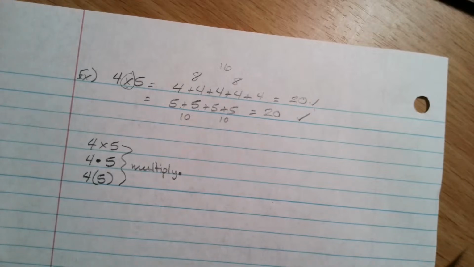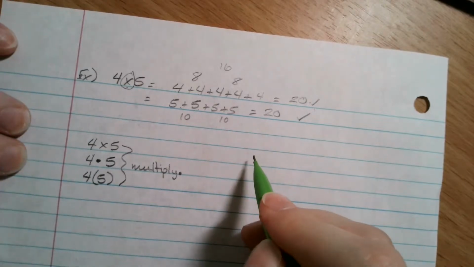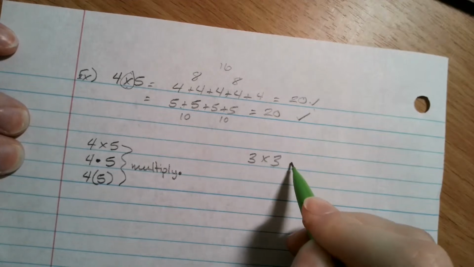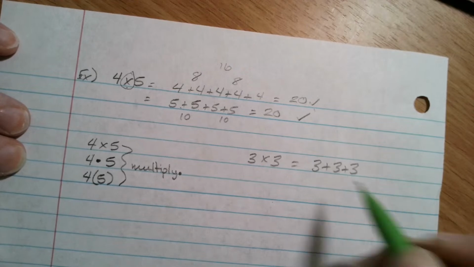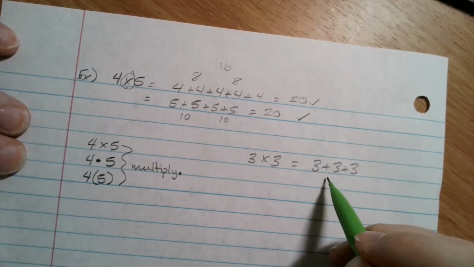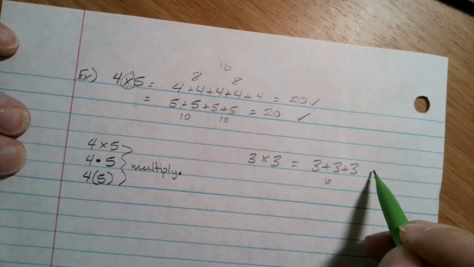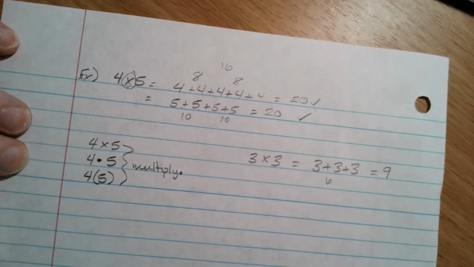So, a lot of examples. We have 3 times 3, which can be done either way. 3 plus 3 plus 3. 3 and 3 is 6, and 6 and 3 is 9.